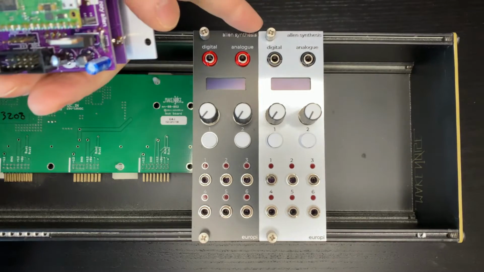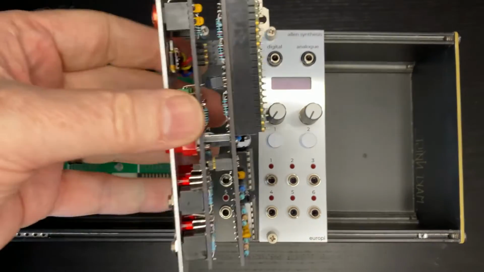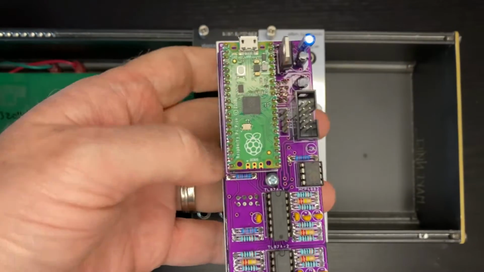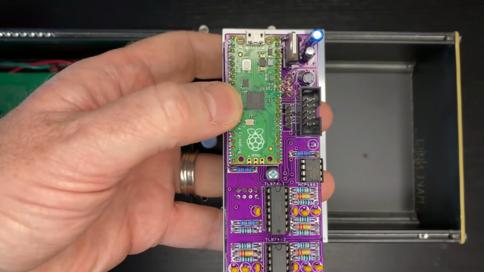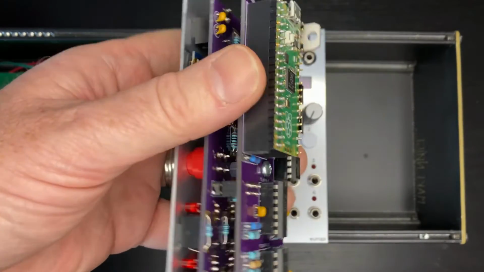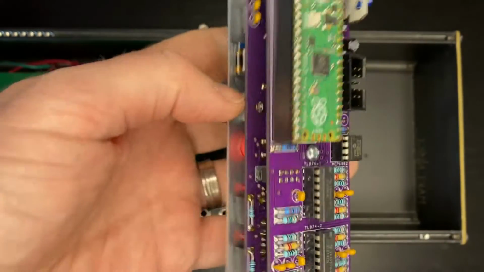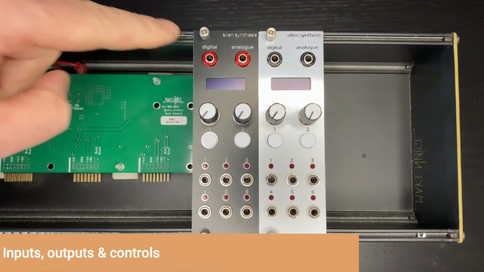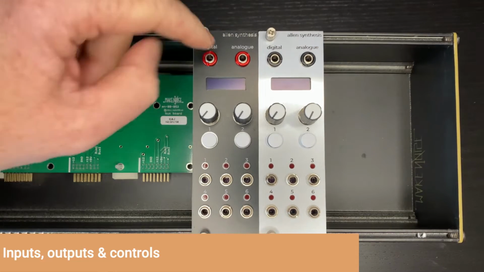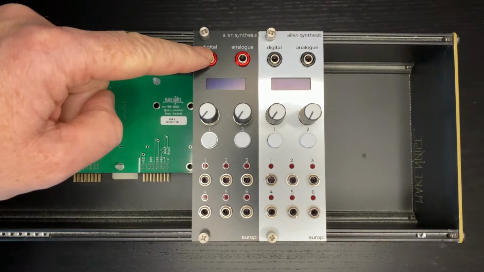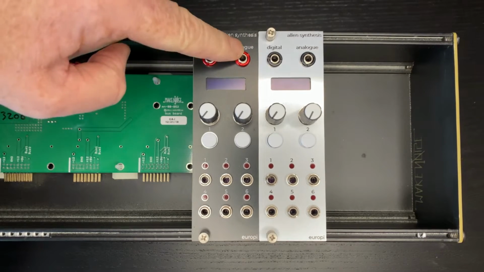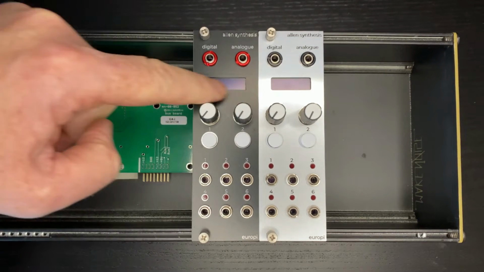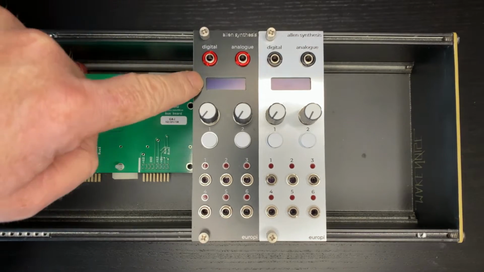The EuroPi is 8 HP wide and around 48mm deep. At its core, it runs a Raspberry Pi Pico, which means that we can change the function of the module by writing code using the MicroPython programming language. It has a digital input where we can send clocks, gates and triggers. It has an analog input that can receive 0 to 10 volts. It has an OLED screen, 128 by 32.